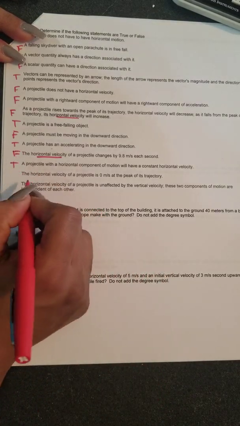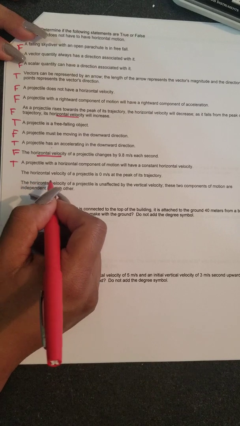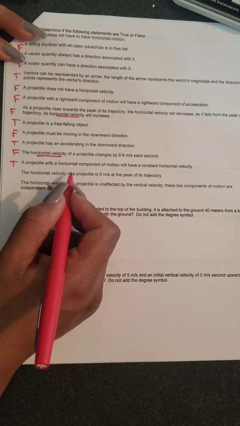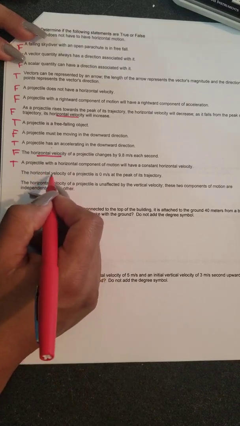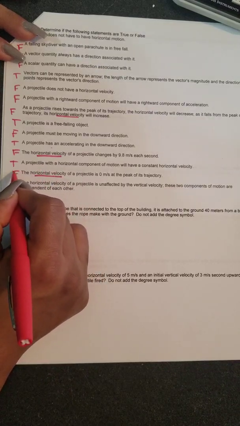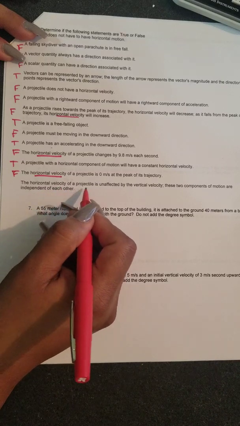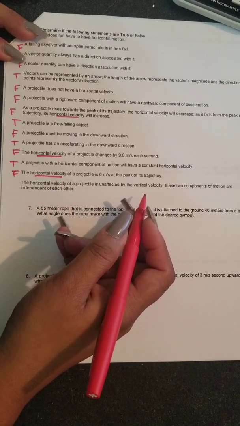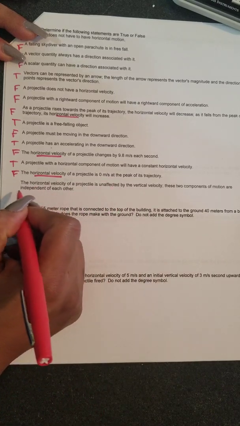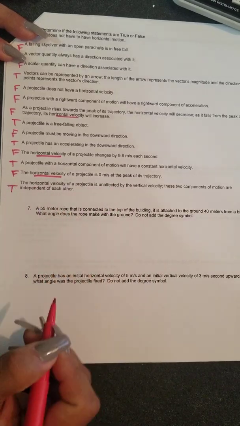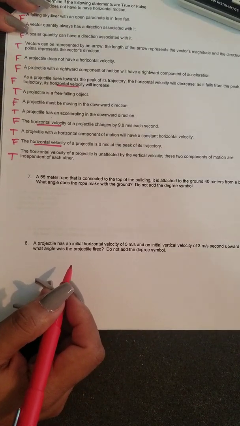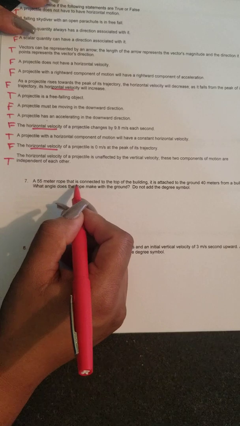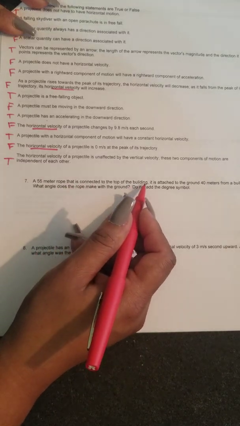True. The horizontal velocity of a projectile is 0 meters per second at the peak of its trajectory. Horizontally? False. The horizontal velocity of a projectile is unaffected by the vertical velocity. These two components of motion are independent of each other. True. Let's keep going.